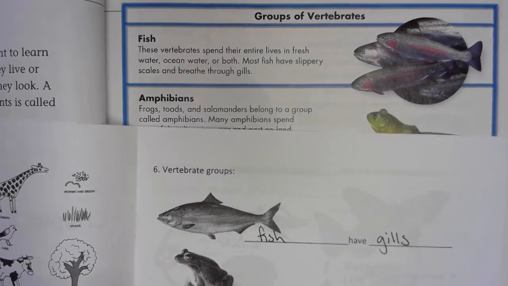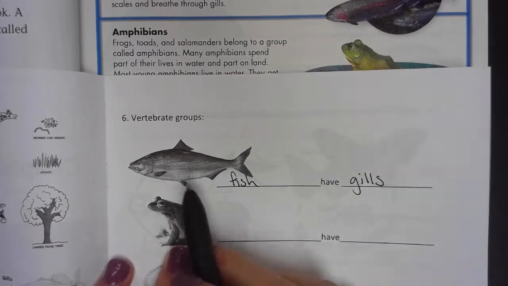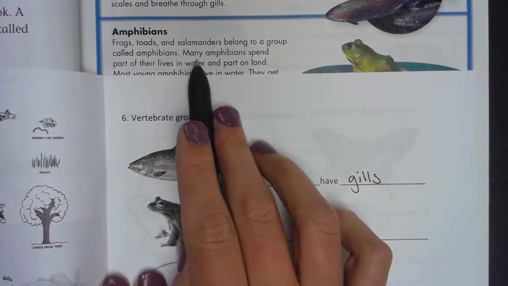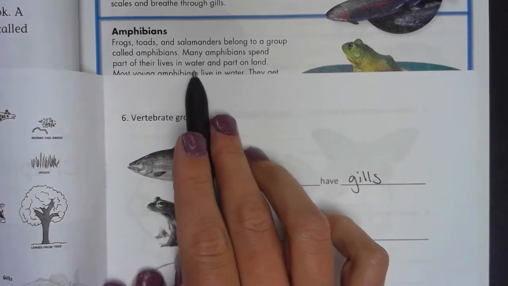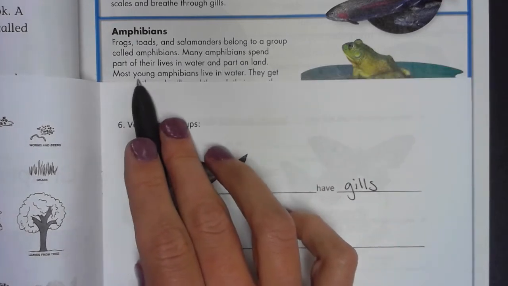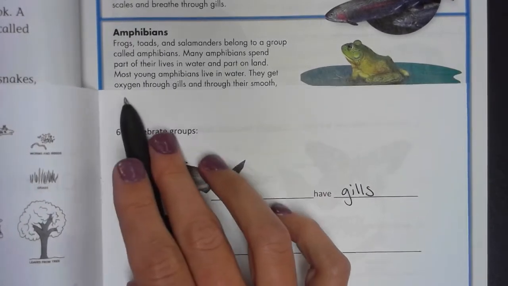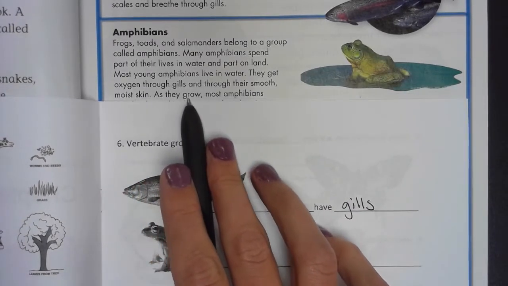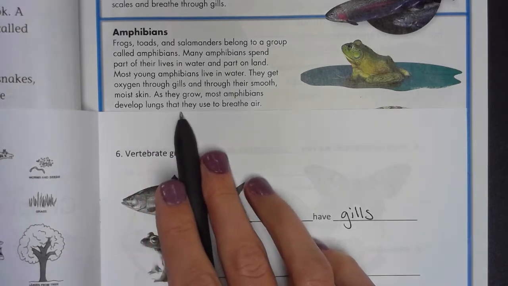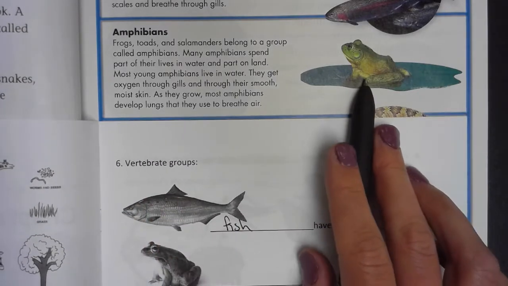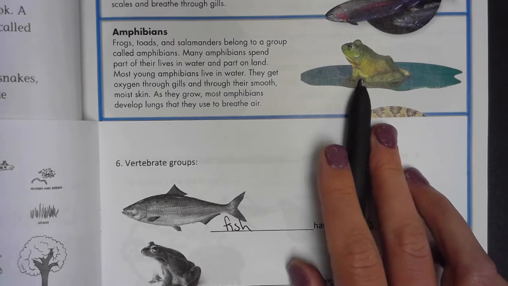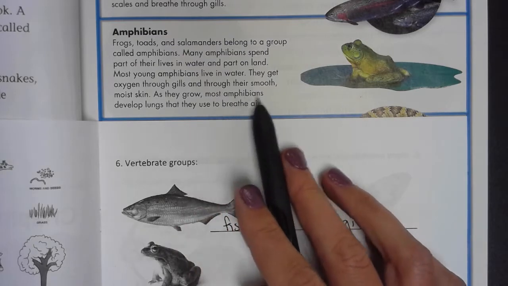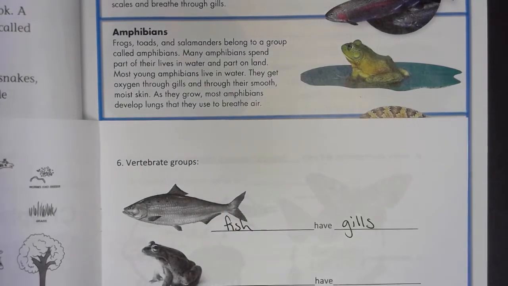Second group, amphibians. Frogs, toads, and salamanders belong to a group called amphibians. Many amphibians spend part of their lives in water and part on land. Most young amphibians live in water. They get oxygen through gills and through their smooth, moist skin. As they grow, most amphibians develop lungs that they use to breathe air. So think about what you know about frogs. Right? They'll start as a tadpole, which lives in water. Then when they develop those lungs, they're a frog, and they could be out of the water too.